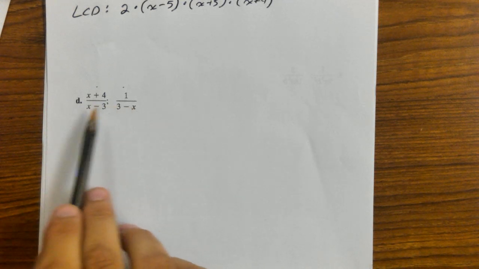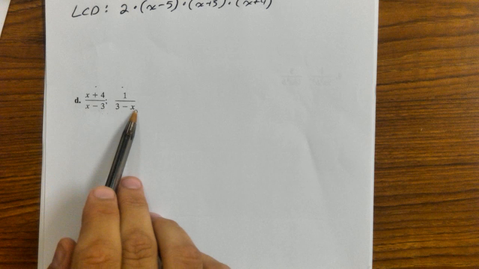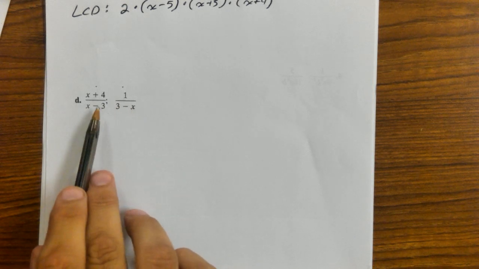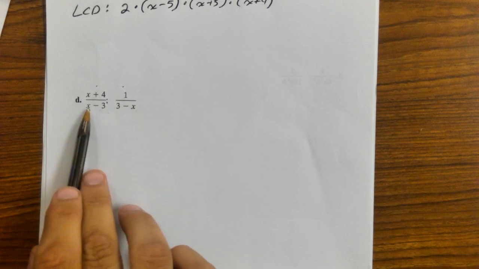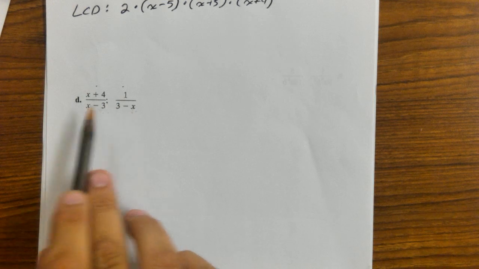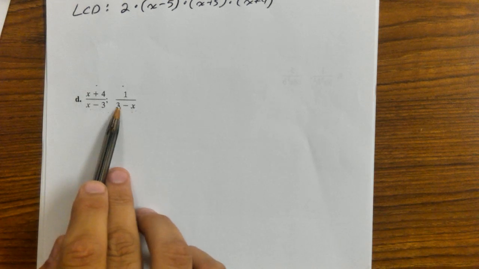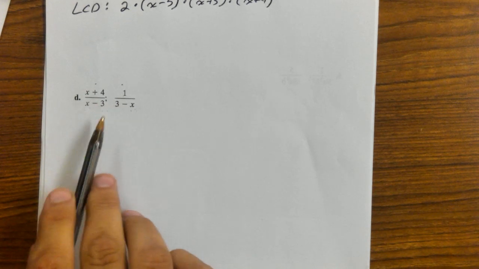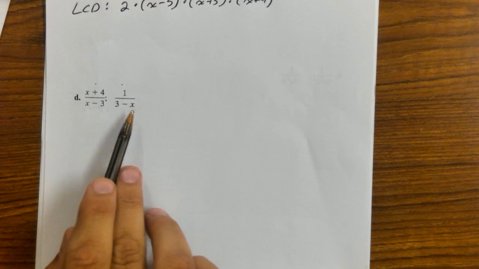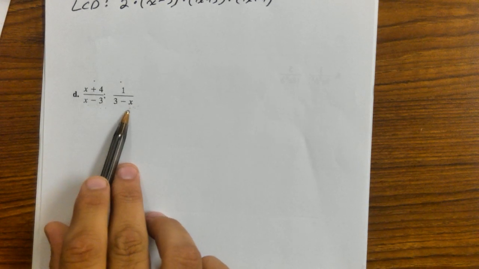Today we're looking at example 2D, finding the lowest common denominator between these two fractions here. They look very similar, x minus 3 and 3 minus x. They are not identical, they are actually opposites of each other. Here x is positive, here x is negative. Here 3 is negative, here 3 is positive. They are opposites.